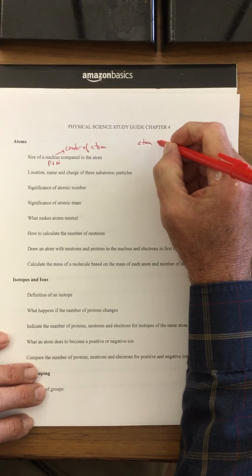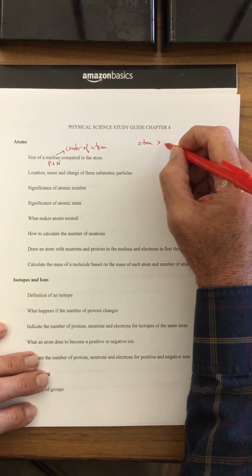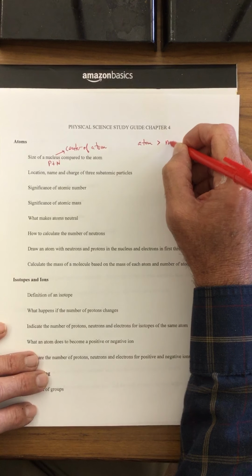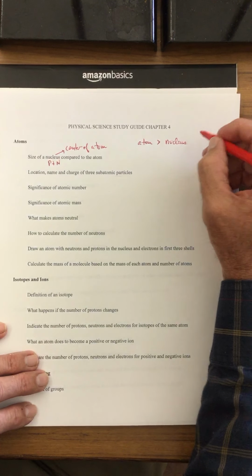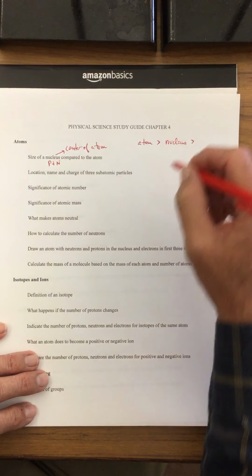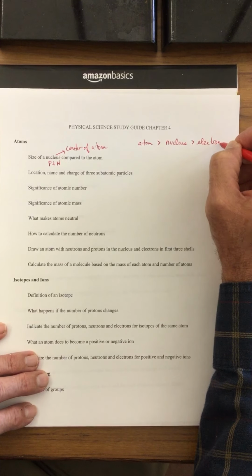So the largest structure is the atom. The smaller structure than that is your nucleus, which contains your protons and your neutrons. And the smallest structure, the subatomic particle after that, is going to be your electron.